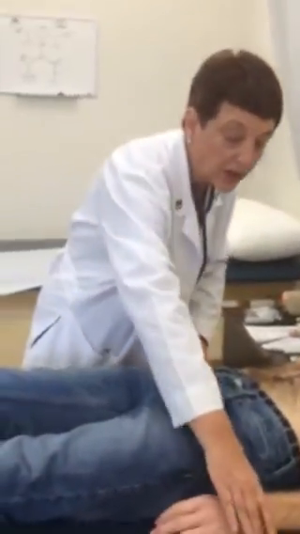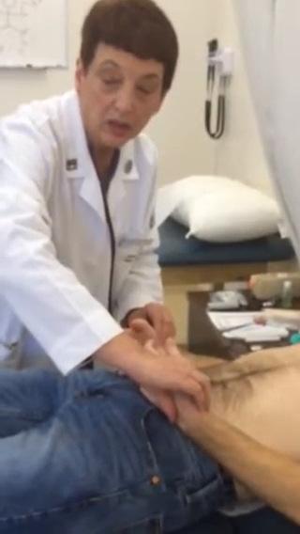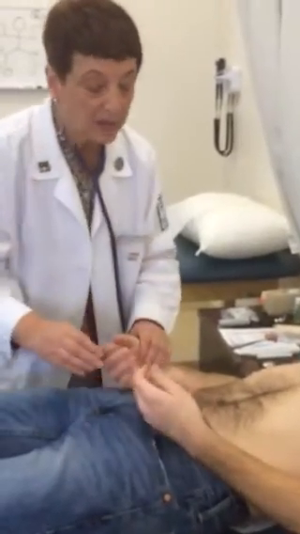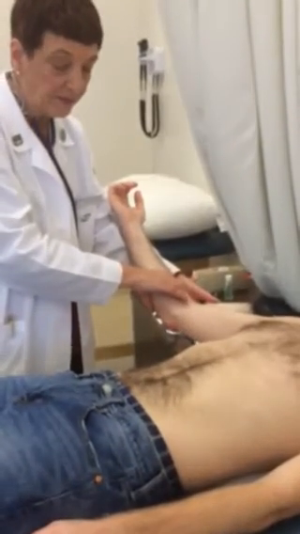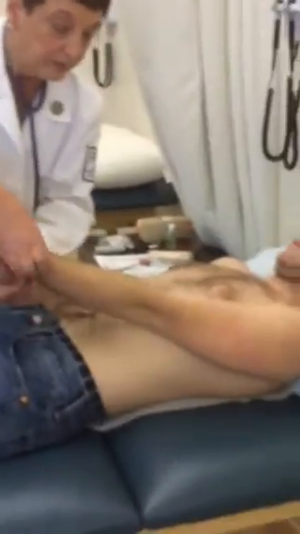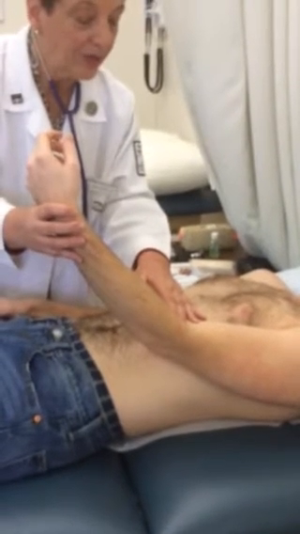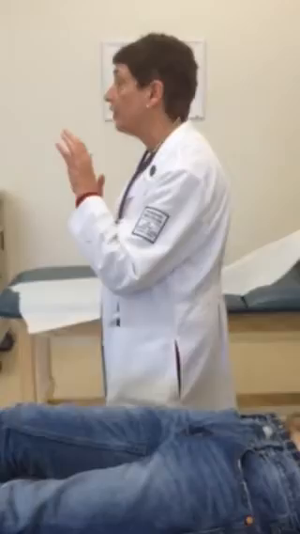Okay. All right. While I'm here, I'm going to check for the radial arteries. +2. And while I'm here, after I feel for the pulse in the brachial area, +2. Just relax. It's where you'd be taking a blood pressure. +2.